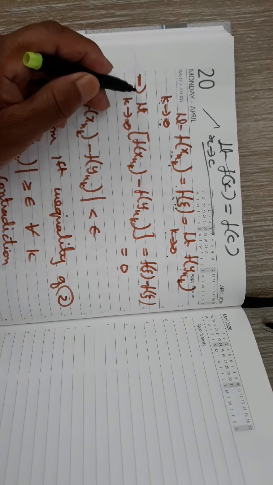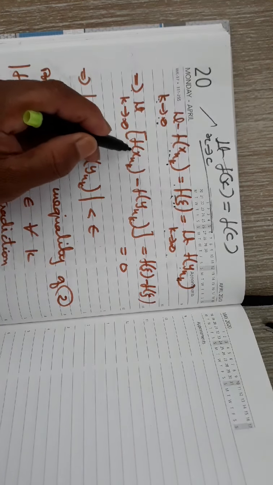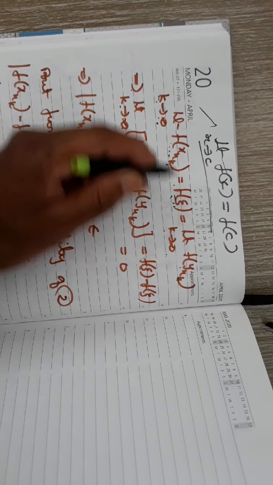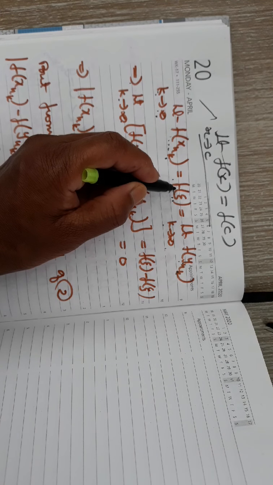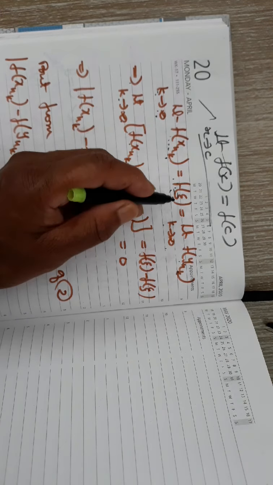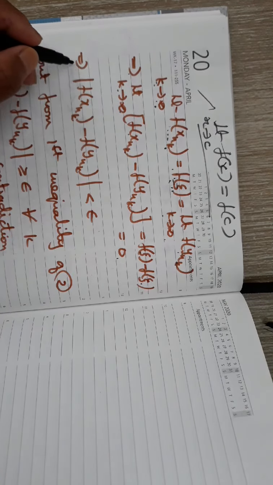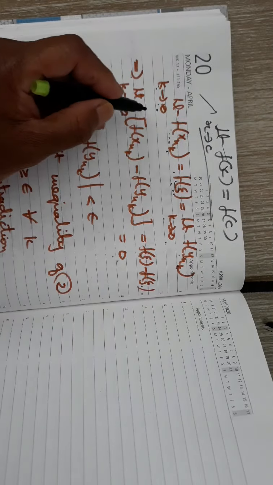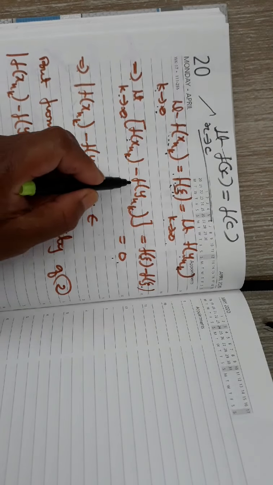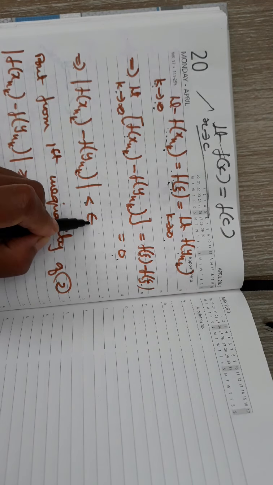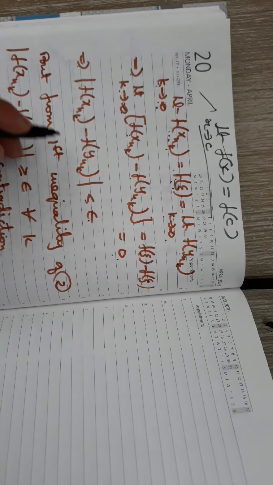Now this implies that the limit of f(x_{n_k}) minus f(y_{n_k}) will be equal to f(j) minus f(j), which is equal to 0. So this implies that |f(x_{n_k}) - f(y_{n_k})| will be less than epsilon.